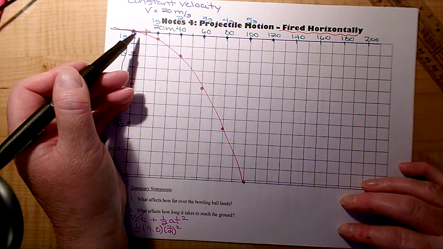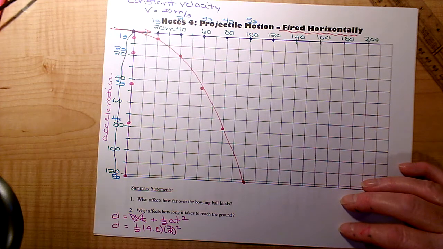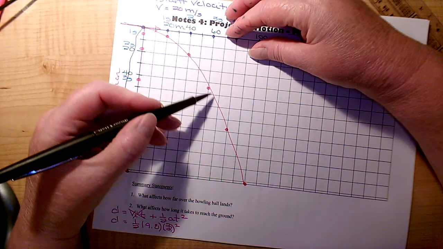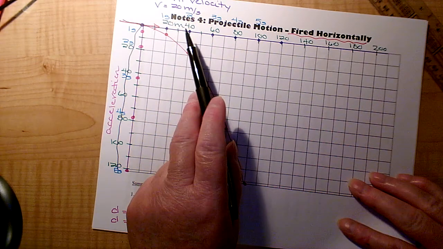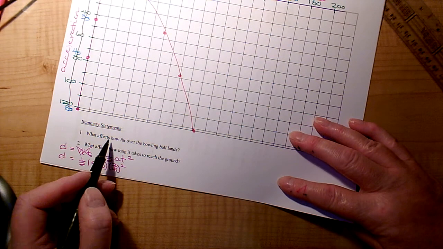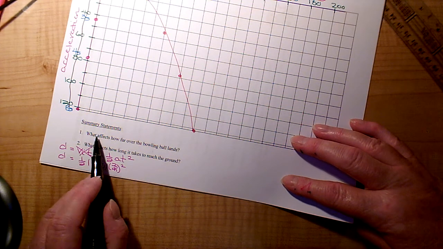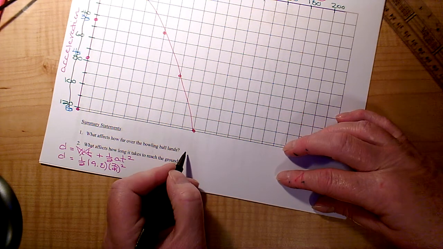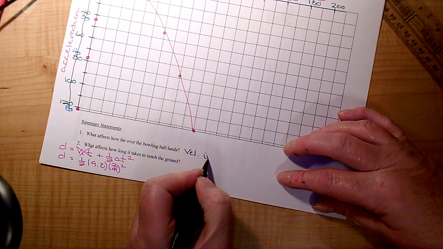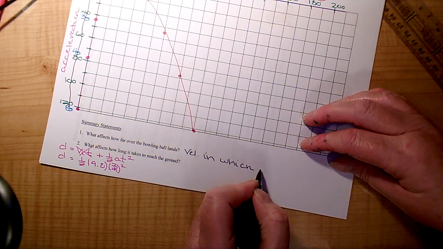Some people say, well, because I have to go arc way over here, this is going to take longer. It's like, no, they're going to hit the ground at the same time. Because the only thing that's making it arc out is me firing it with a constant velocity. So it says, what affects how far over the bowling ball lands? The only thing that makes it go over is the velocity in which it was fired.